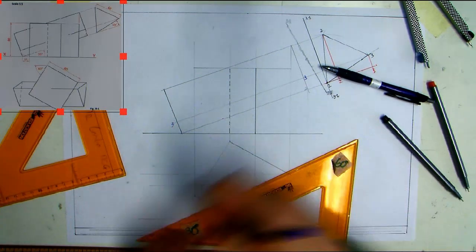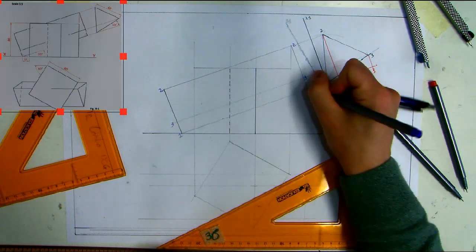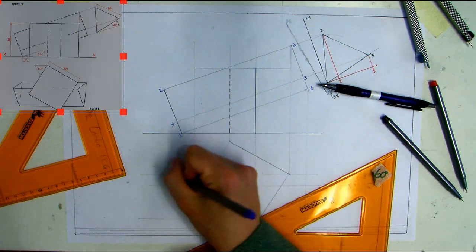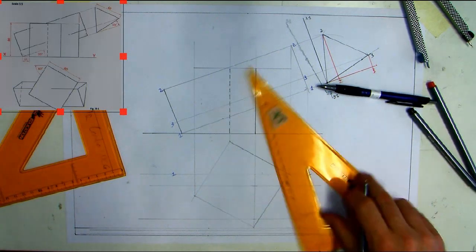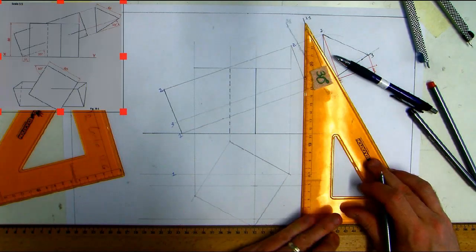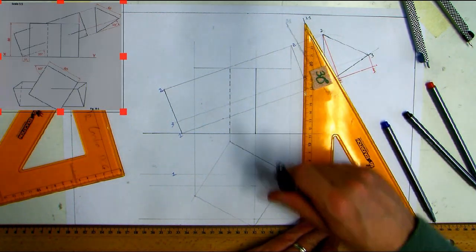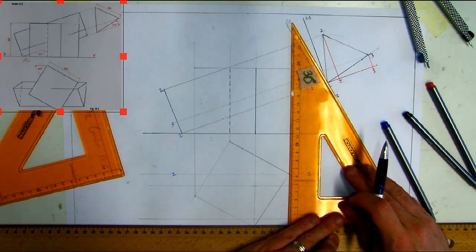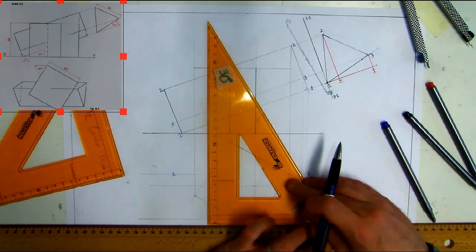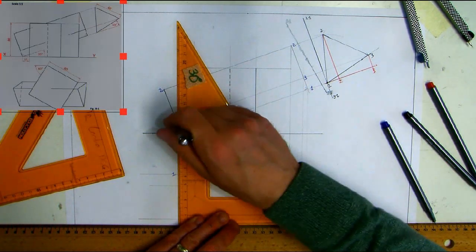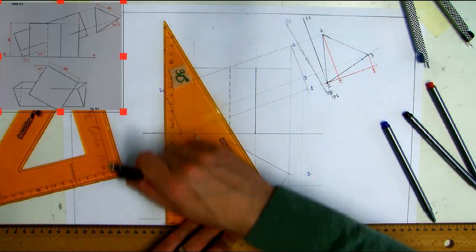This is line 2 and this is line 1. That's line 2, line 3 and line 2.